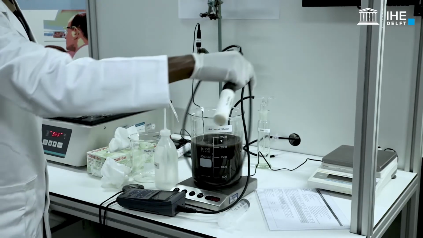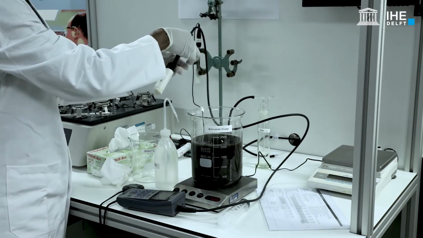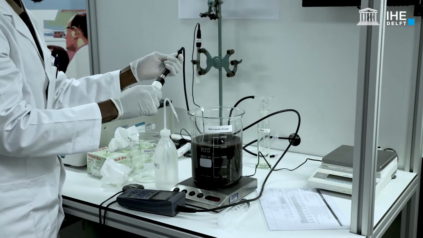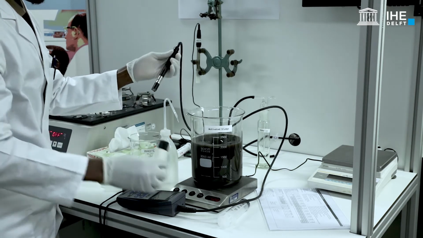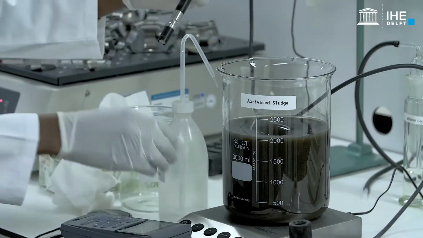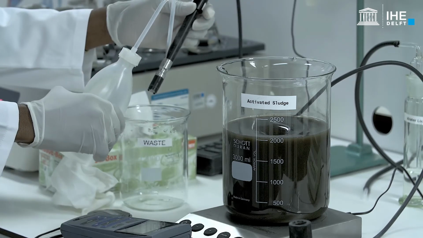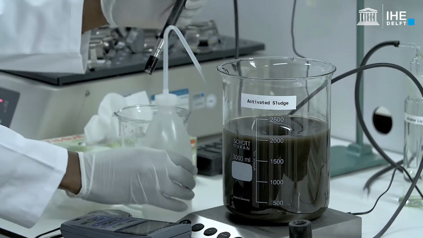Thereafter, measure the temperature and the DO. Rinse the electrode carefully with water and wipe it with a soft tissue paper.